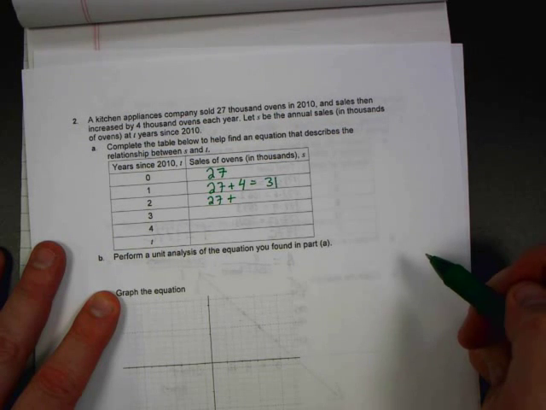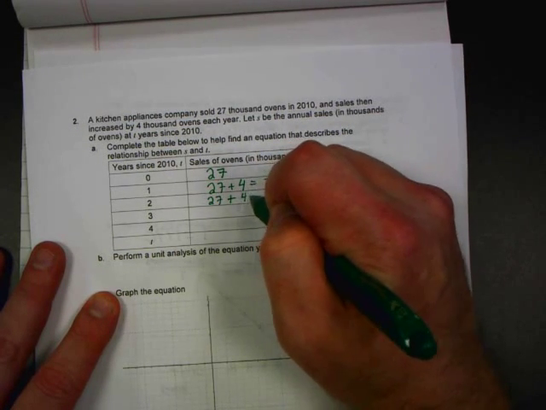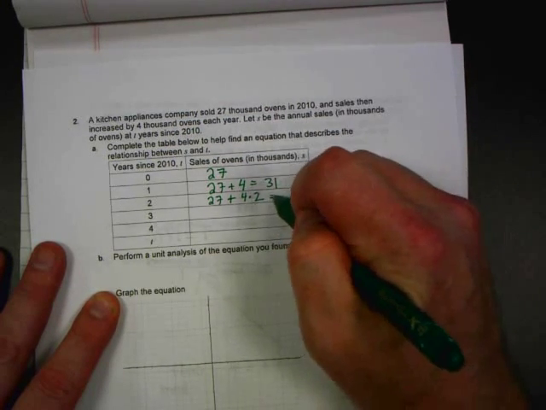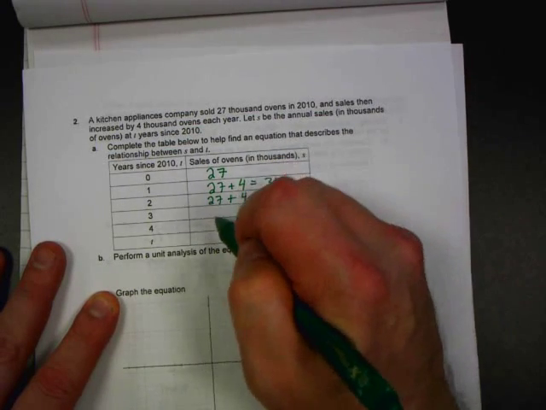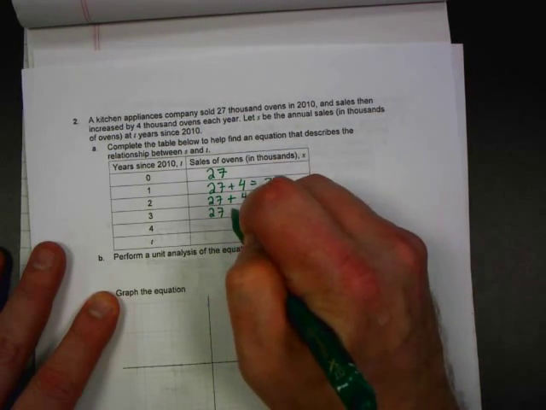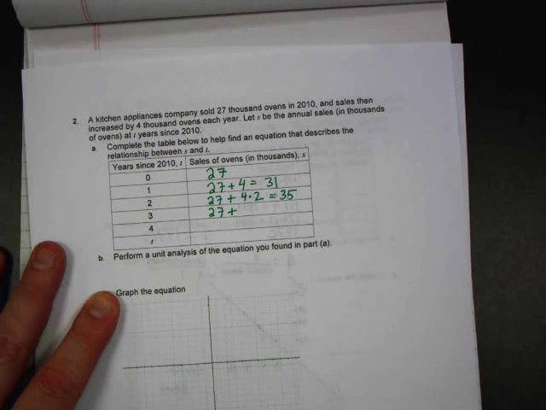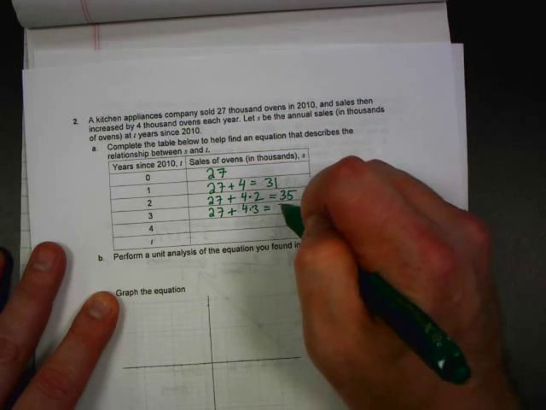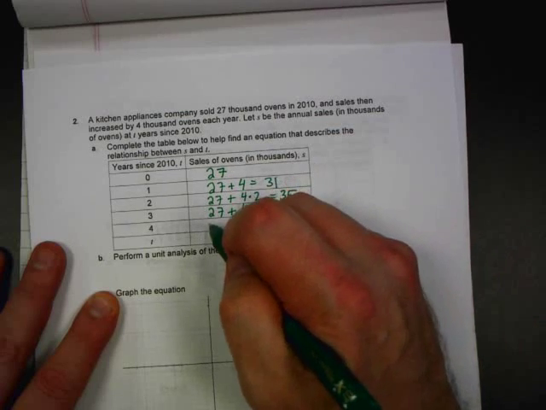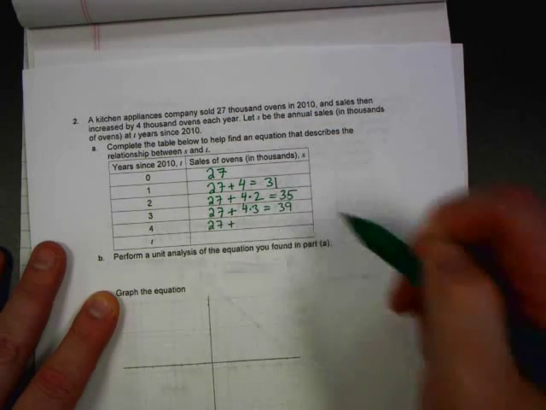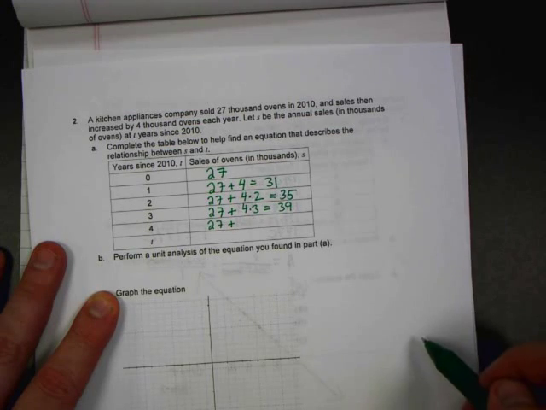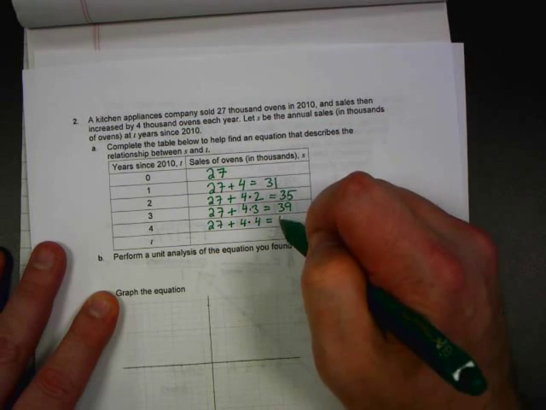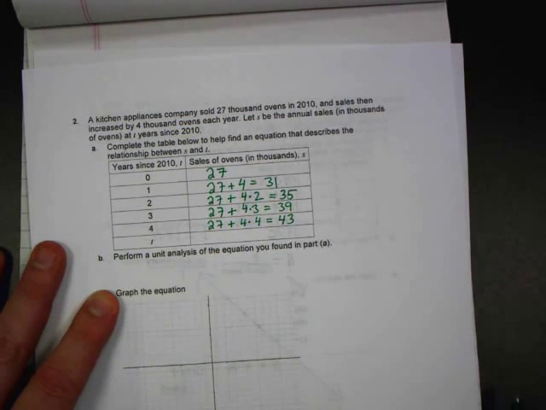You would do 4 plus 4. I'm going to write it as 4 times 2. But you're right, that's the same as 4 plus 4. That would be 35. Year 3, I'd have my 27,000 plus how many more would I sell? 4 times 3. So that would be 39. Year 4, I have my 27 plus how many extra ones? 4 times 4. 43. Okay, so now I'm ready to write my equation.